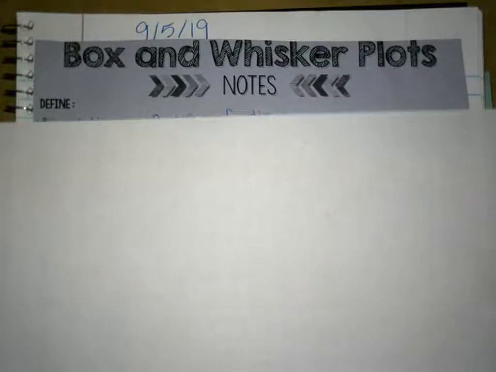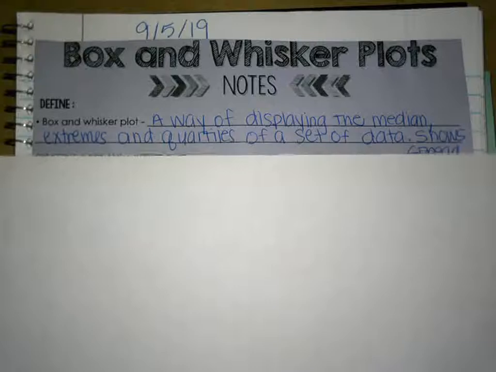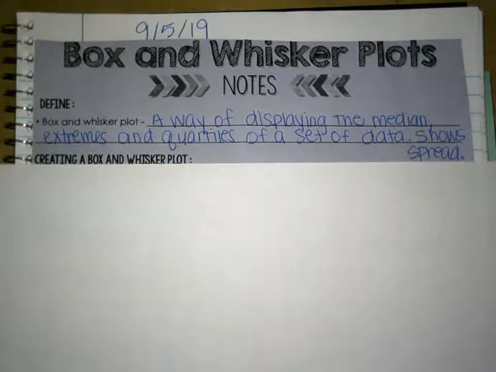So, here we go. A box and whisker plot is a way of displaying the median, extremes, and quartiles of a set of data, and it shows spread. So we create box and whisker plots in order to show spread. Show how far apart numbers are spread, see where the spread is located, where it's mostly you can see it. And we do that by using means, medians, extremes, and quartiles.